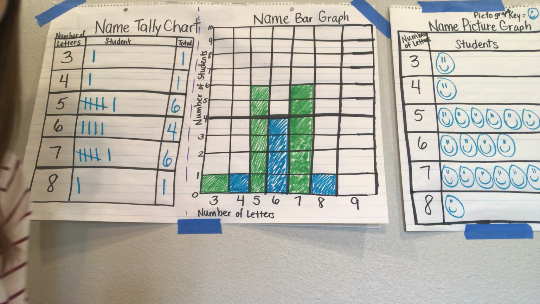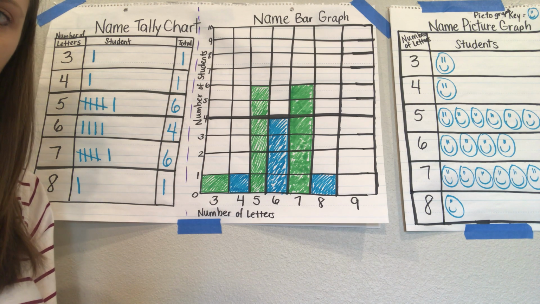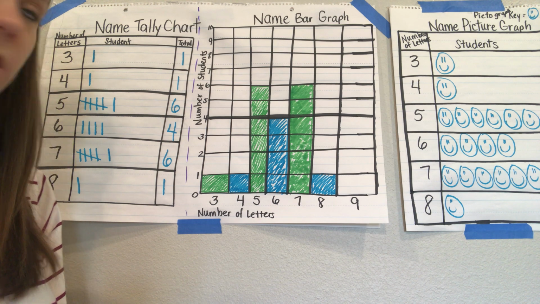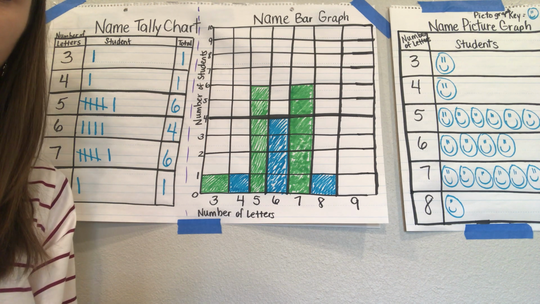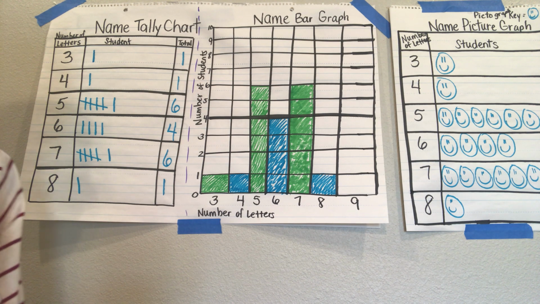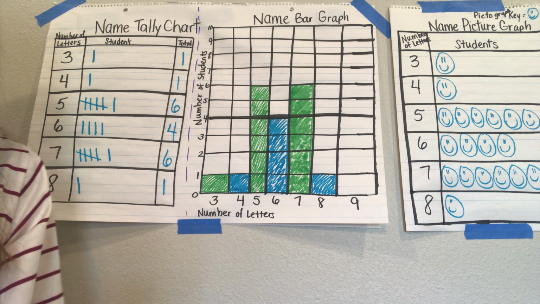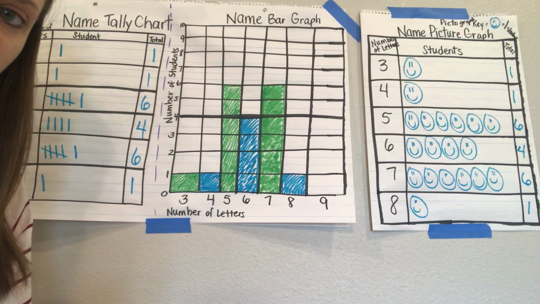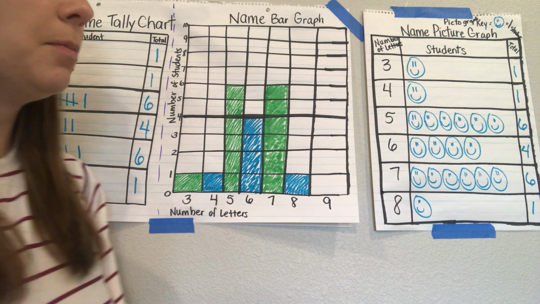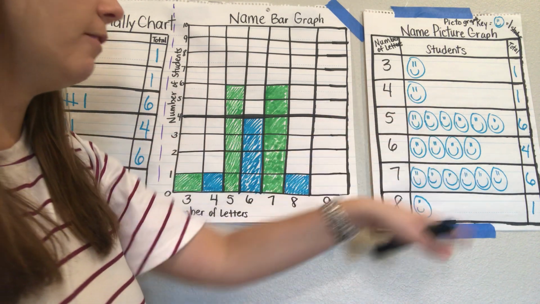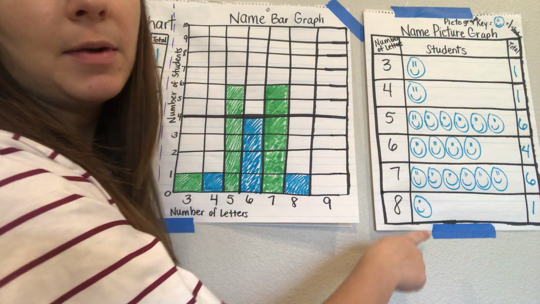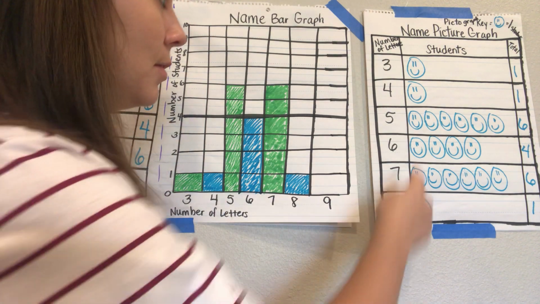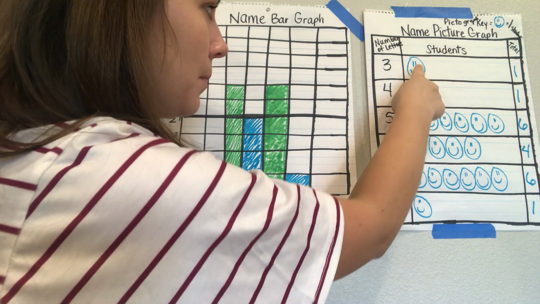All right, one more question. How many total students were surveyed, or how many total students were asked the question of how many letters are in your name? To find this answer, all you have to do is count up the total number of people that were asked. So you could do this on the picture graph. That's probably the easiest. So let's count how many smiley faces there are, because that will tell us the total number of people that answered the question.